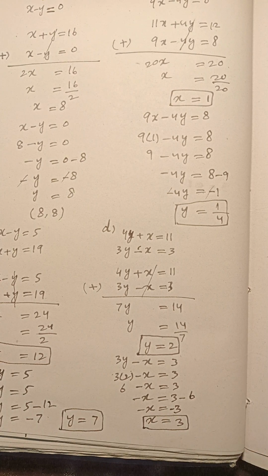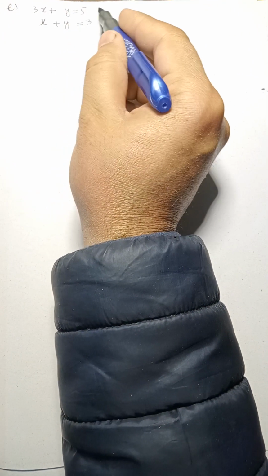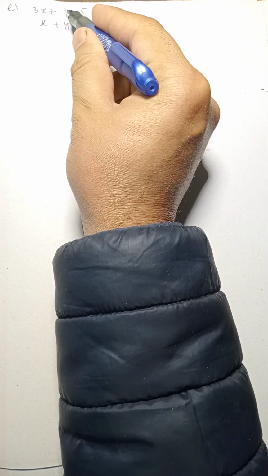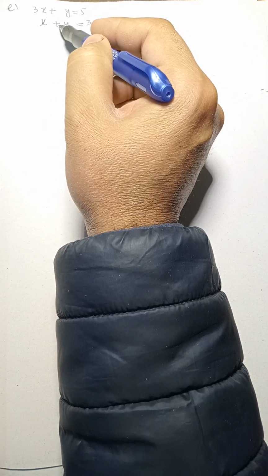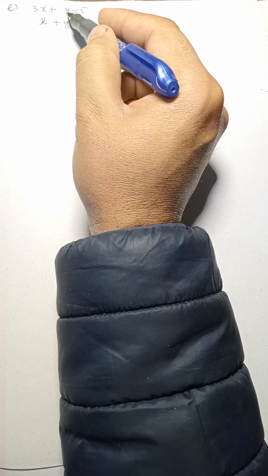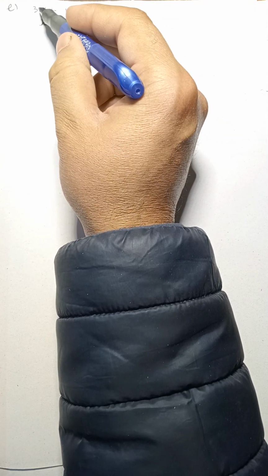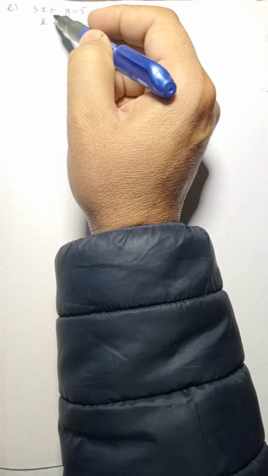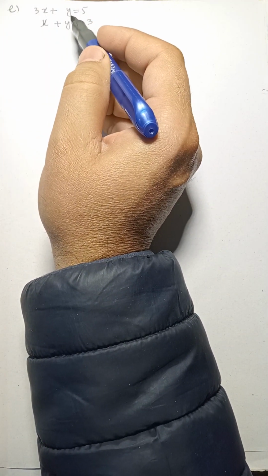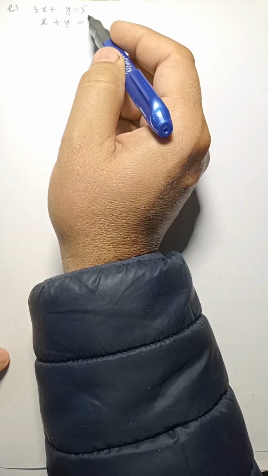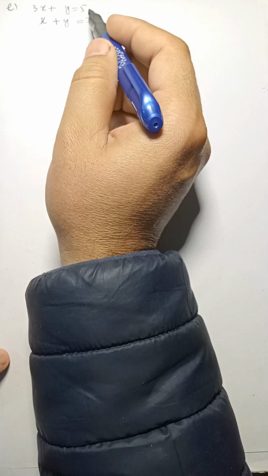Now going to second part. See here, 3x plus y is equal to 5 and x plus y is equal to 3. You can see that y are same, 1y and 1y, and this is of plus, this is of plus. So both carry same sign. We can't remove them by simply adding. And this is 3x and this is 1x. These are also different. So we also can't remove them by simply adding. So we have to subtract these so that we can remove them by changing the sign.